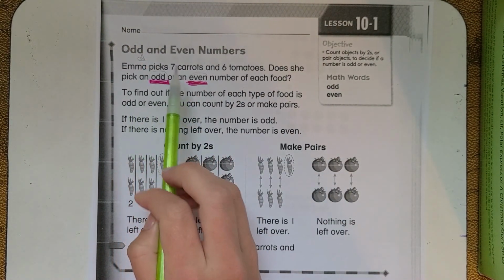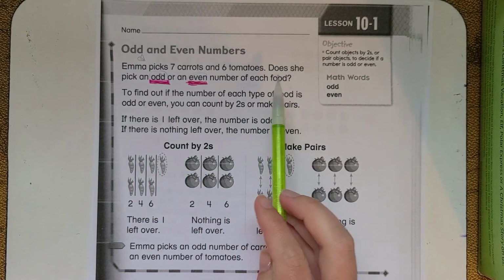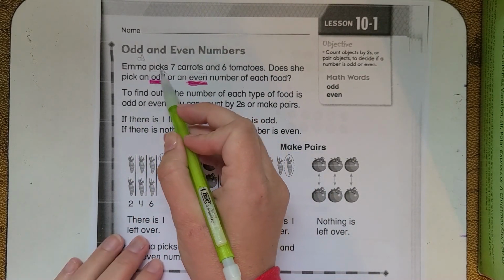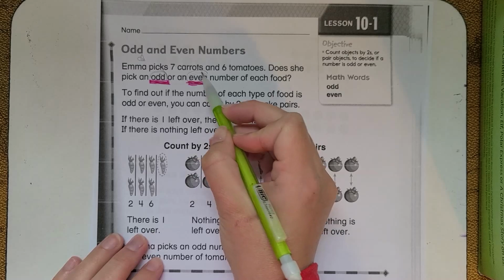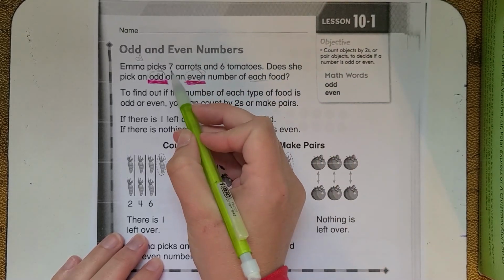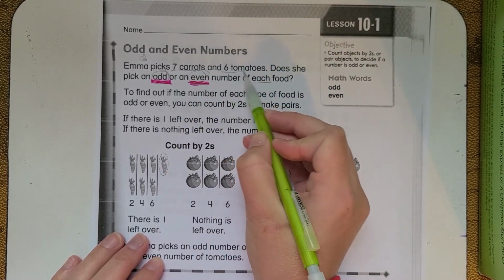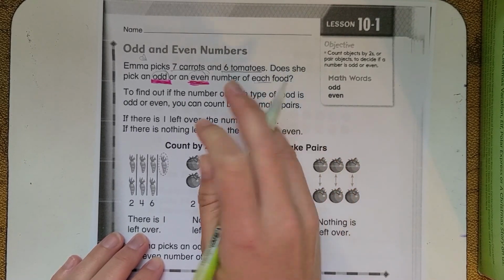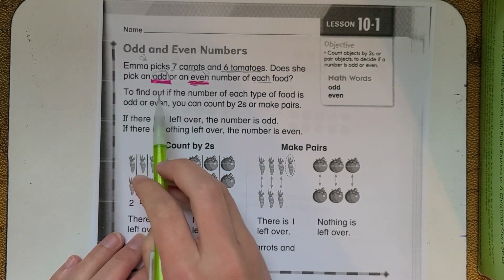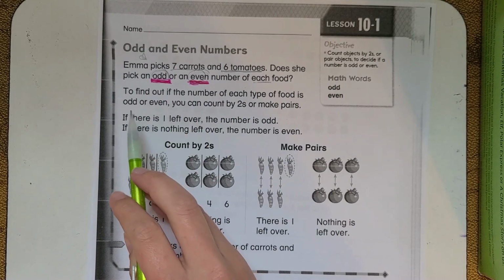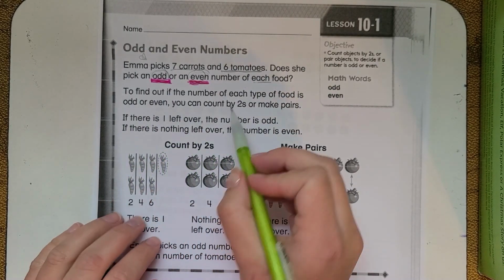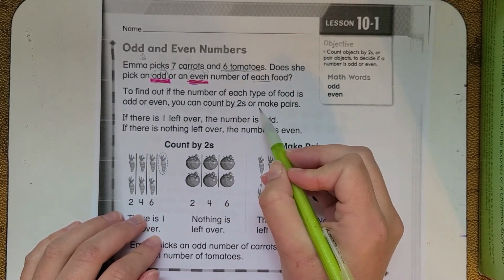So Emma picks 7 carrots and 6 tomatoes. Does she pick an odd or an even number of each food? So we're talking about our 7 carrots and 6 tomatoes. So we're going to have to figure out what both of those are. To find out if the number of each type of food is odd or even, you can count by 2s, or you can make pairs.